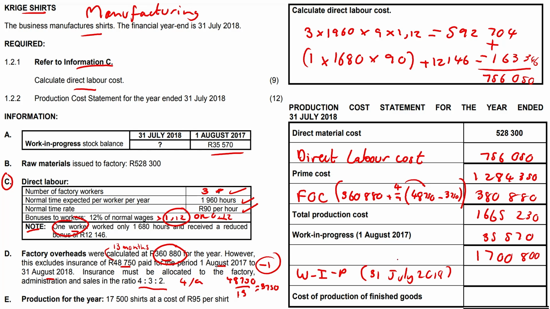Haha. Okay. Now that figure is unknown, so it's probably going to be your BF, your boyfriend. No, I'm joking. That's balancing figure.